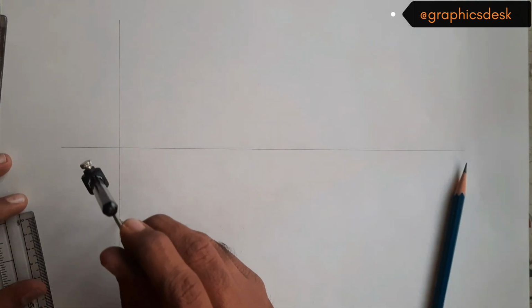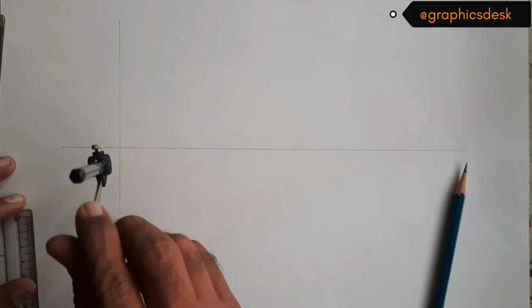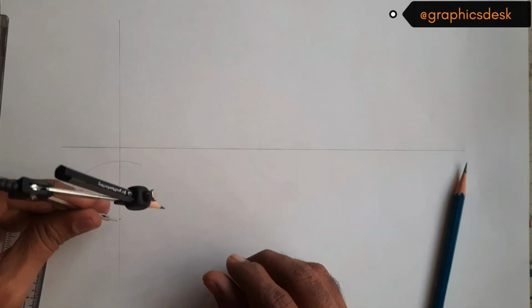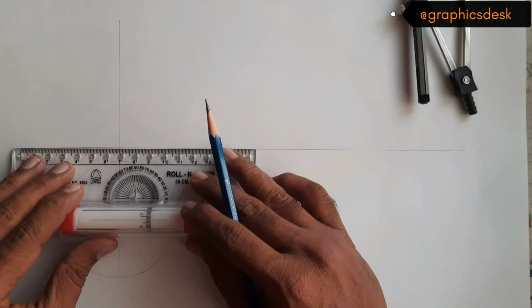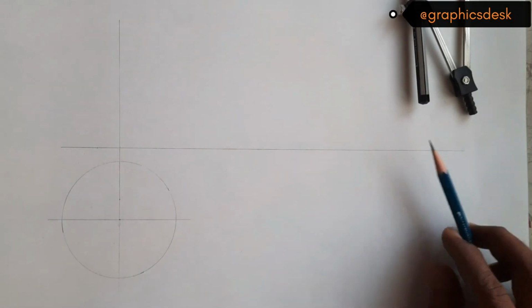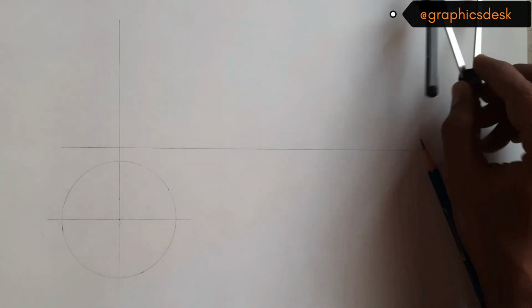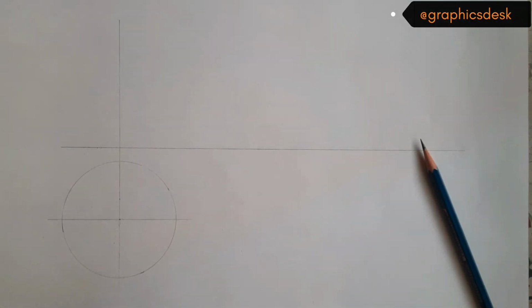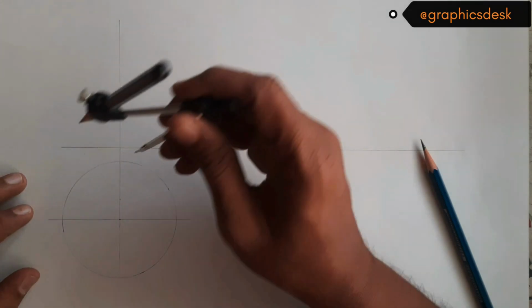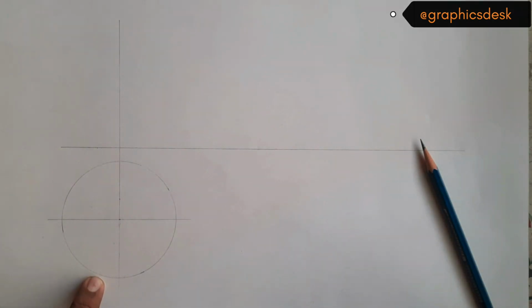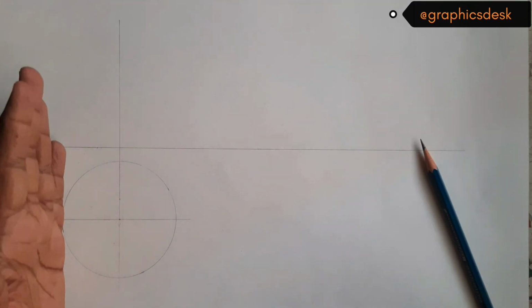So let's draw a circle of 40 mm and then a hexagon in the top view. We have drawn a circle and divided it into 4 different parts. Now we'll mark 6 parts as a hexagon here. Remember the hexagon is resting on its edge, which means we need to have an edge on the left hand side.